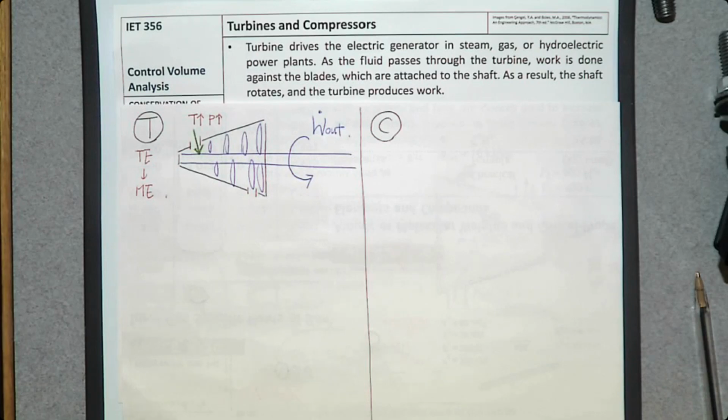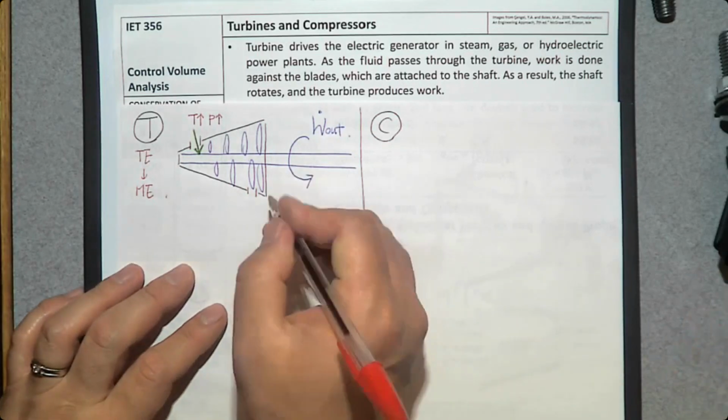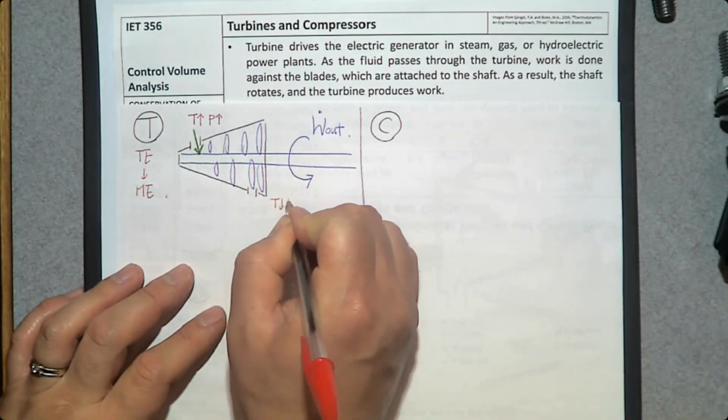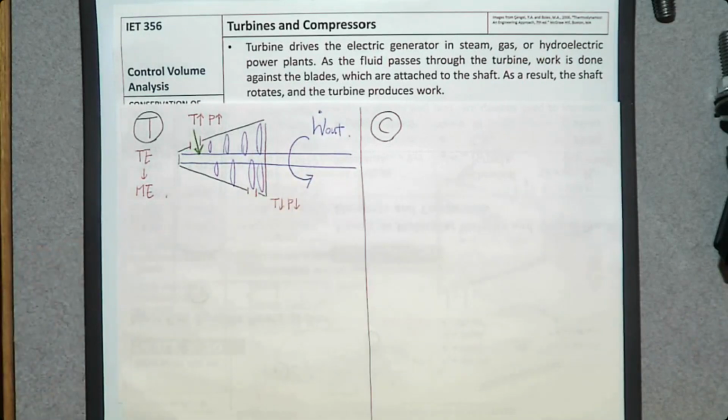Then what happens after this expansion? New high pressure, high temperature steam continuously enters this turbine, so whatever happens inside needs to be removed through the exit. So at this exit, do we still have high pressure, high temperature steam? Not anymore, because it already expanded. When it expands, temperature goes down, pressure goes down. So at the end, low temperature, low pressure steam exits this turbine.